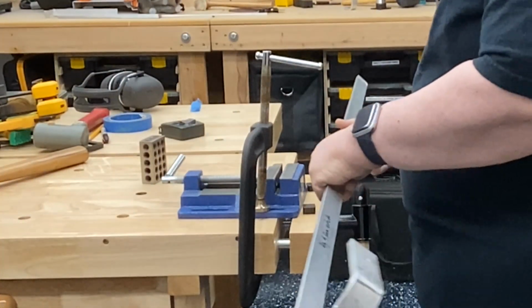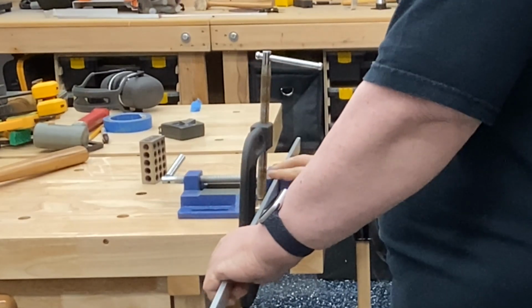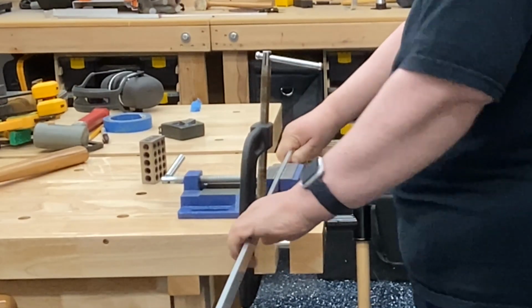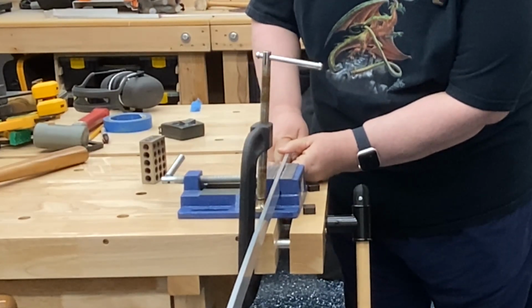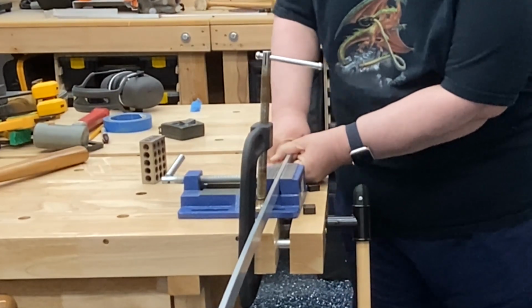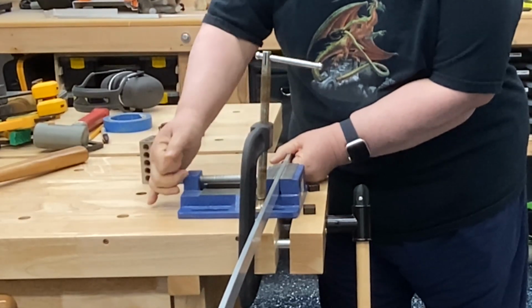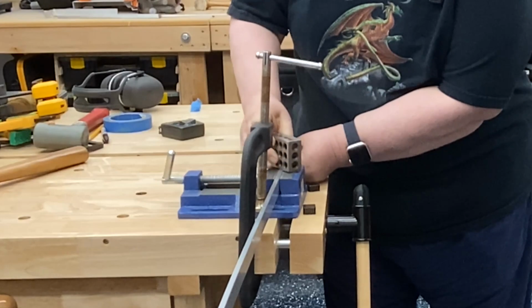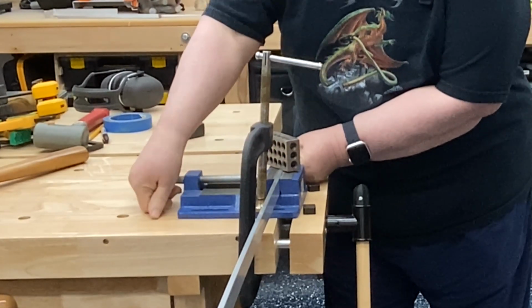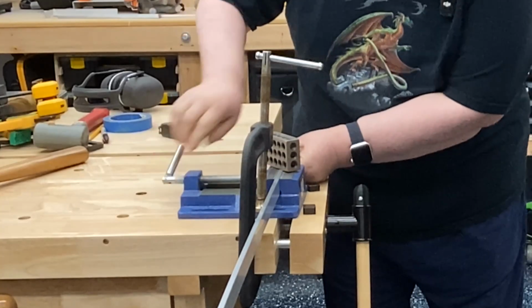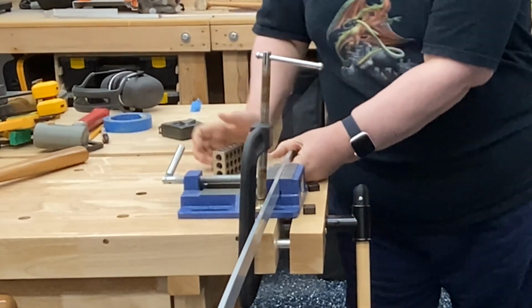And what I'm going to do is mount this in the vise. Get it right on that line. It's right on the line.